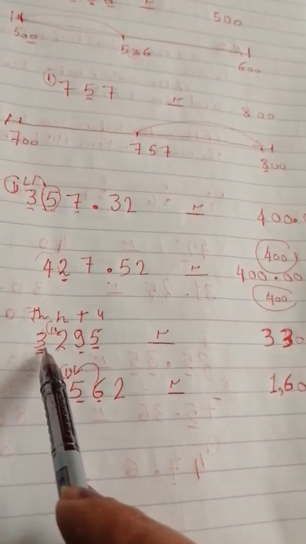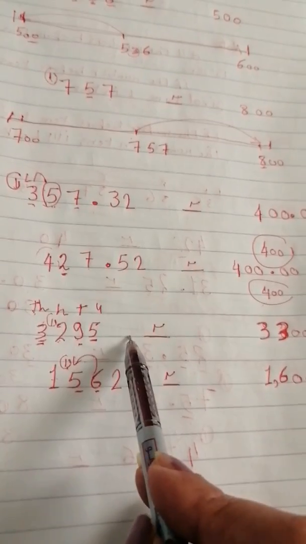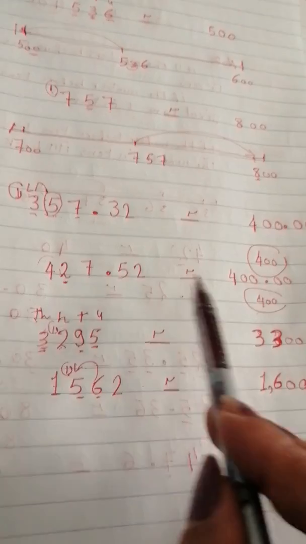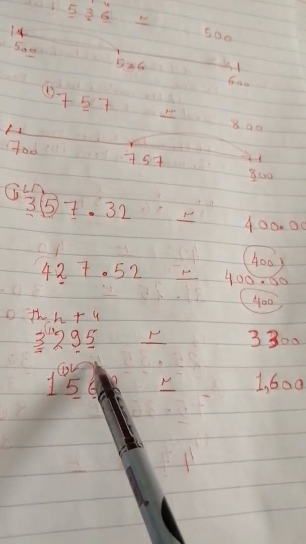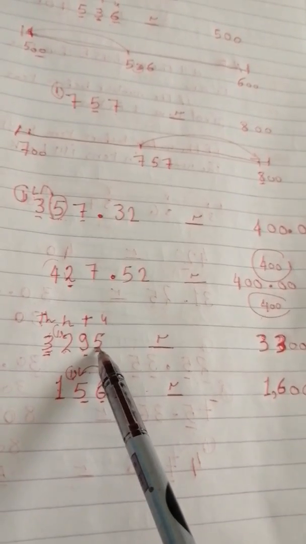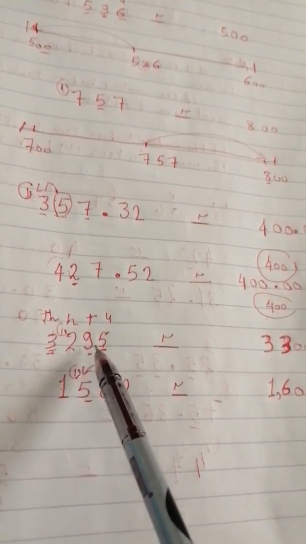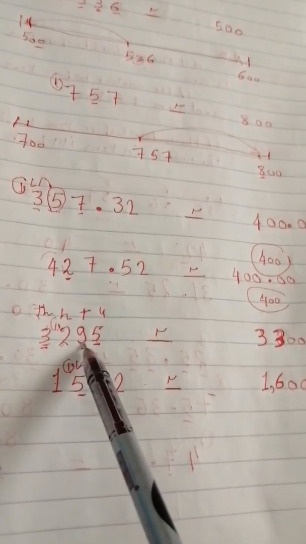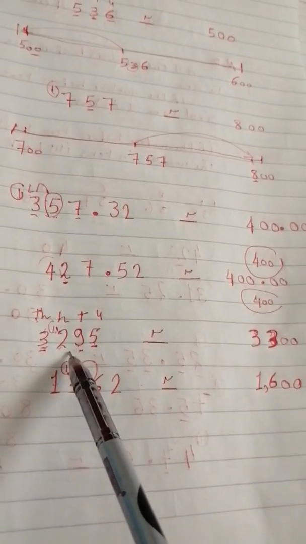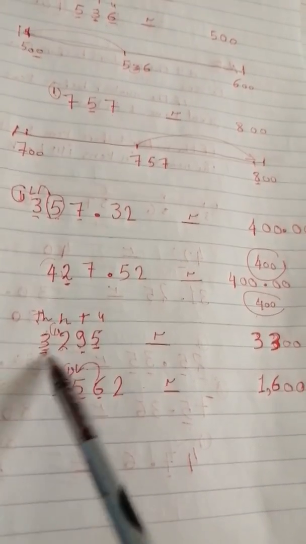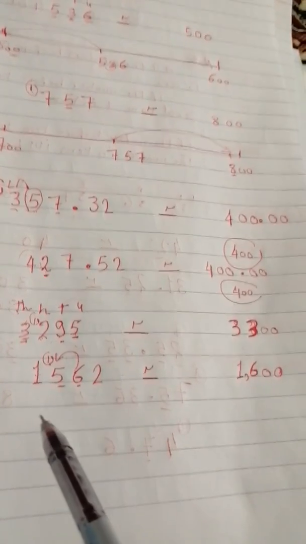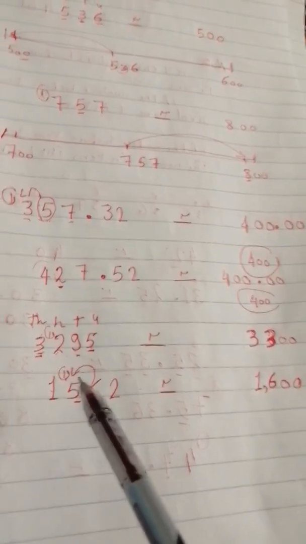If the number is 3295, nearest to 200, you look for 100. Unit goes back to 0, tenths back to 0. The 9 is more than 5, so give 1 to the 100. Then 1 plus 2 will be 3, and 3 in the 1000 stays. It will be 3300.